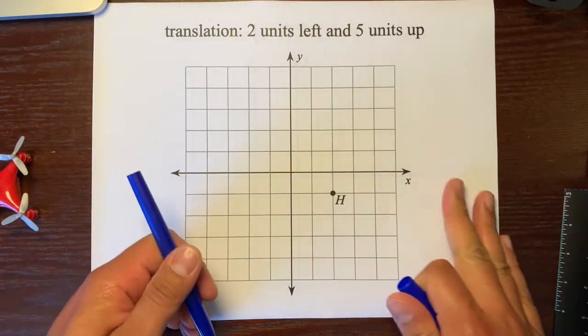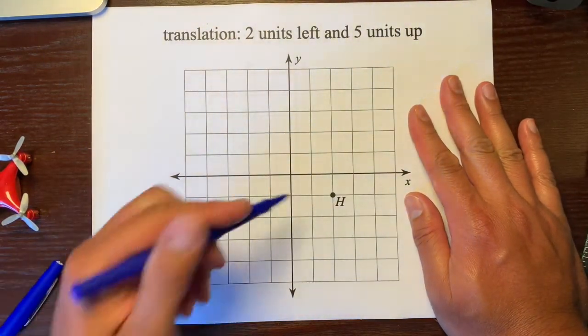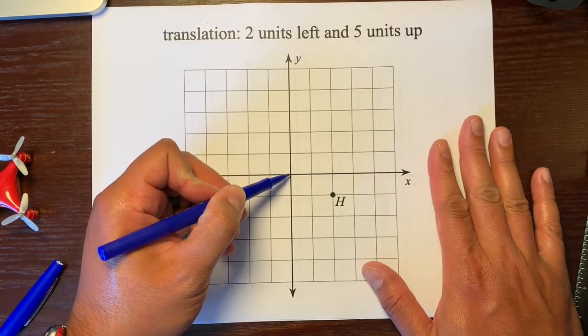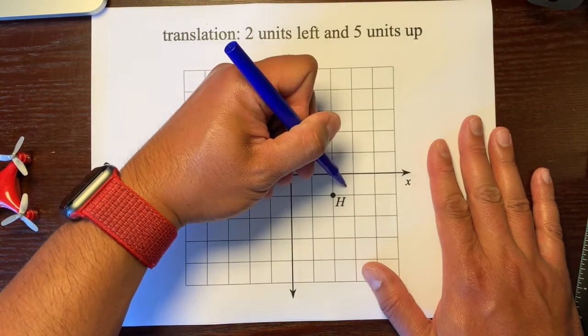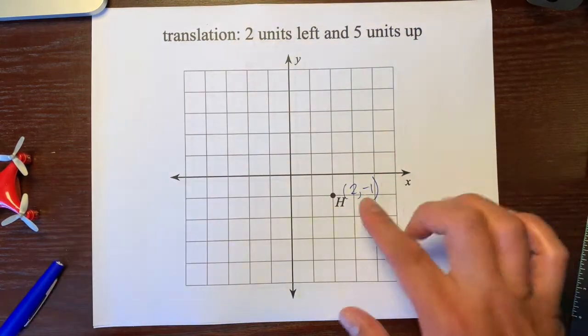Let's just write down what the coordinates of H are. So here's 0, 0, our origin, and it moves to the right 2 and goes down 1. So the coordinates of H are 2, -1.